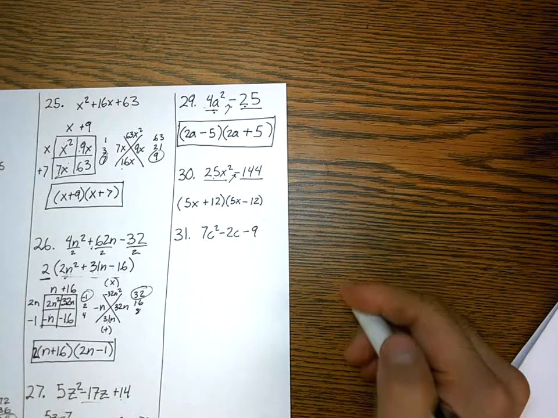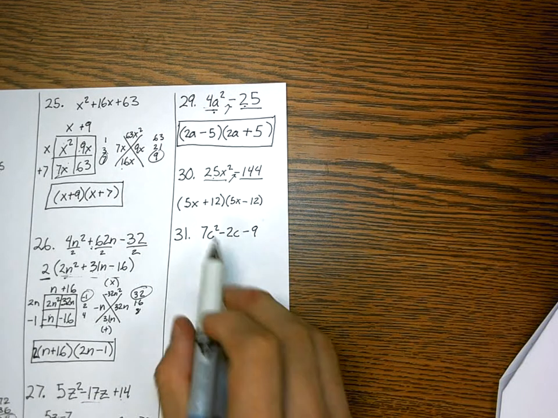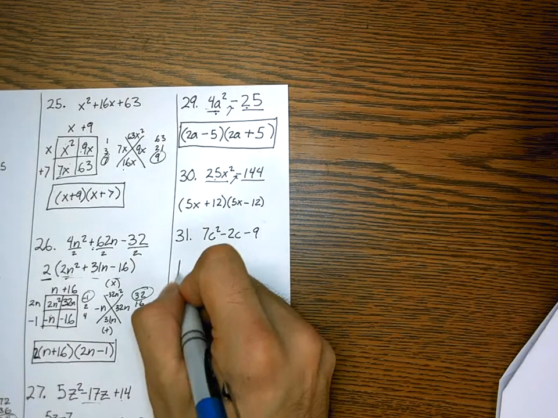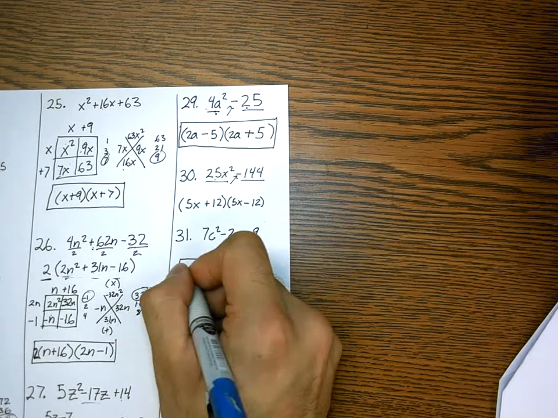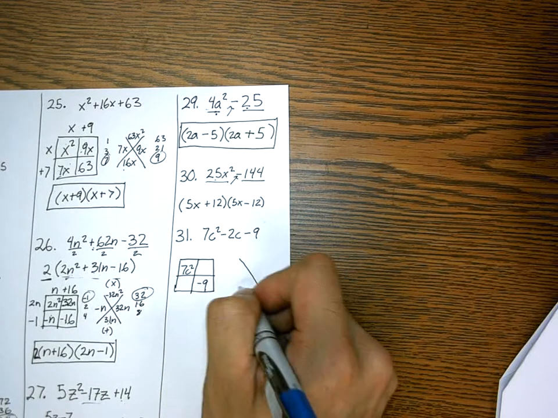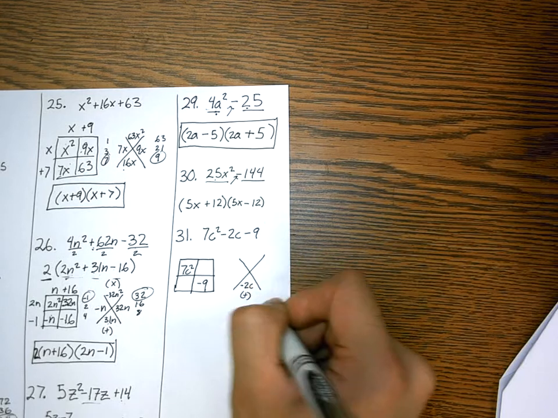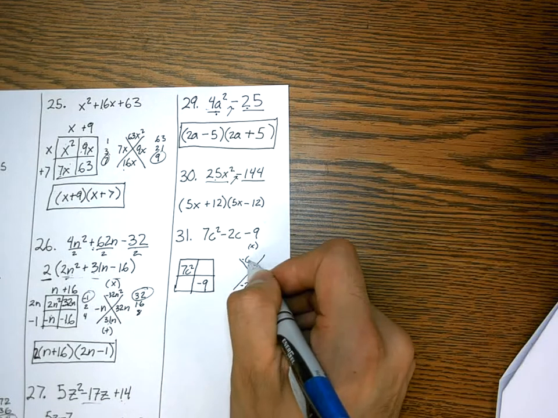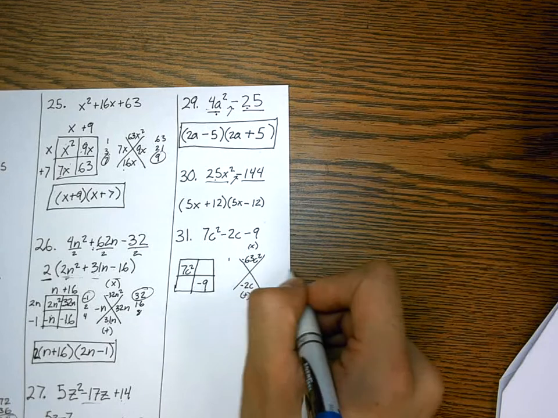So we look for the greatest common factor. There is none besides 1, so we just have to deal with the problem the way that it is. We bring out the area model. 7c squared minus 9. These two empty spaces have to add to negative 2c. And they have to multiply to negative 63c squared.